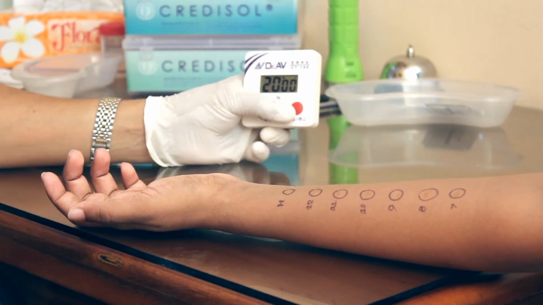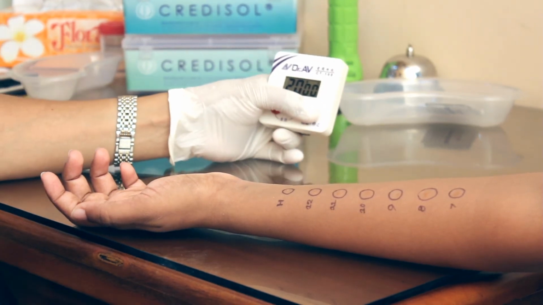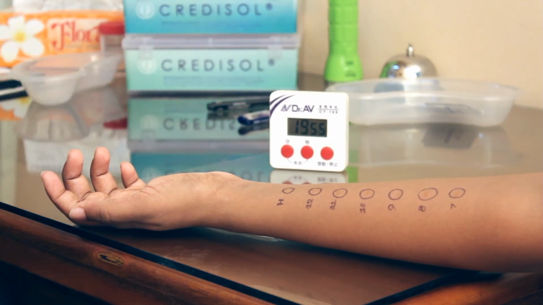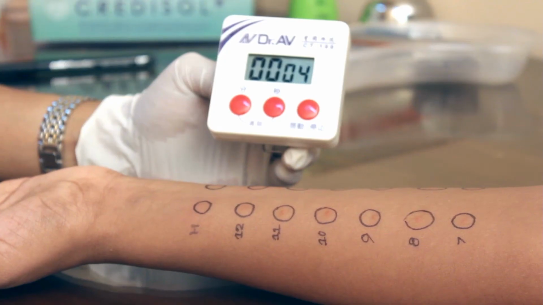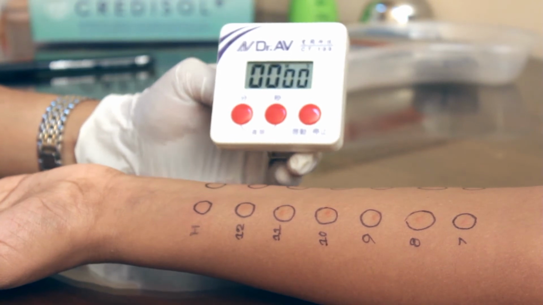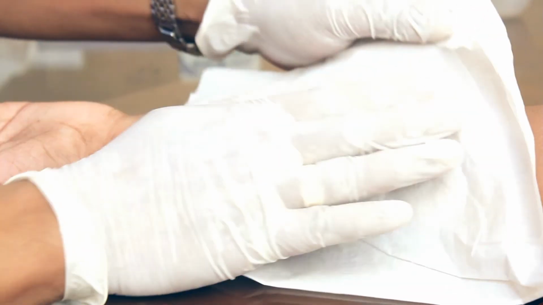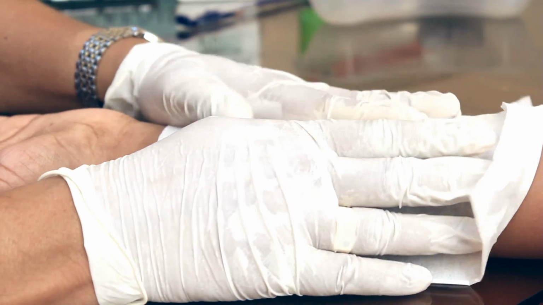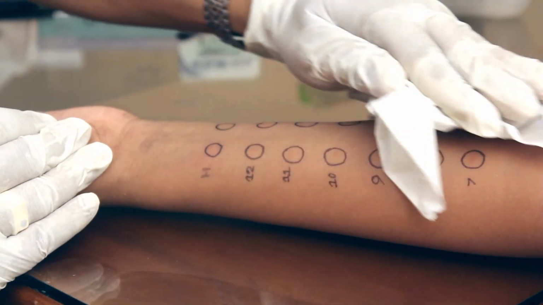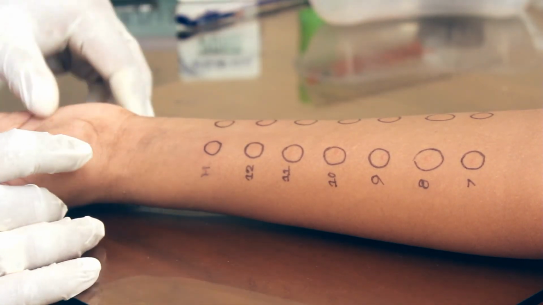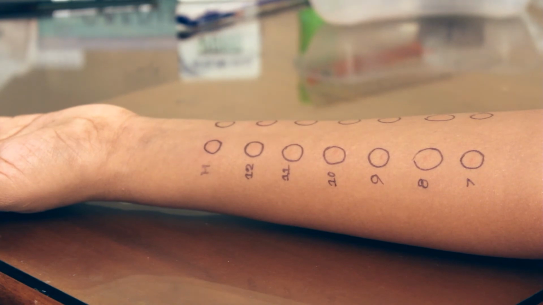This test has to be read after 20 minutes. Therefore, I am using a stopwatch to calculate 20 minutes. Once the 20 minutes are over, we start reading the results of the test. First of all, we have to dry the skin, and then the next thing we do is read the test results.